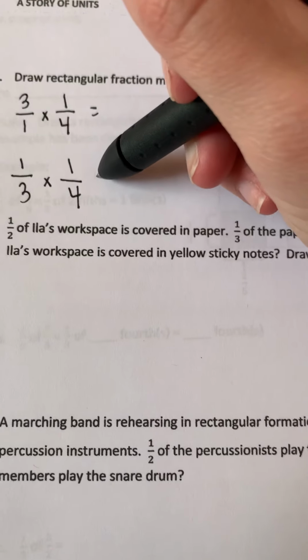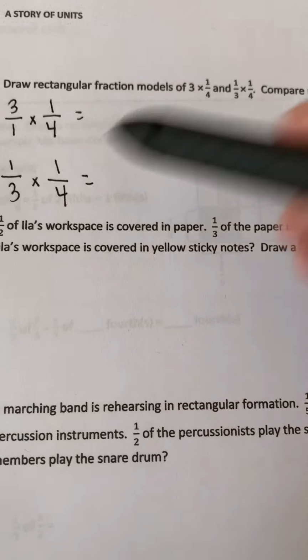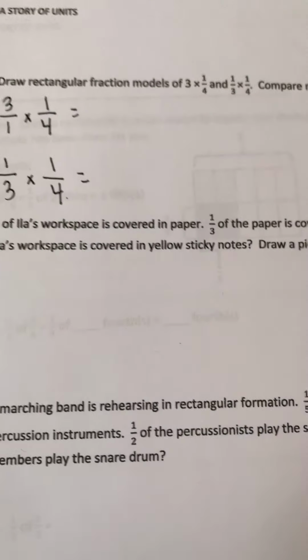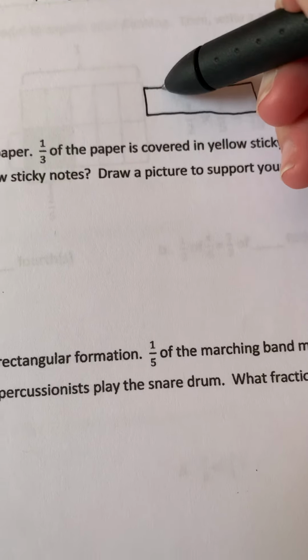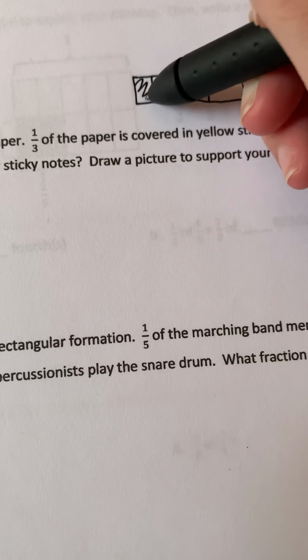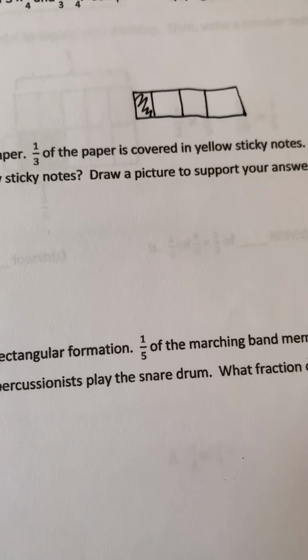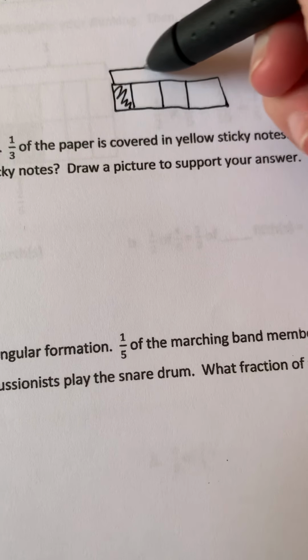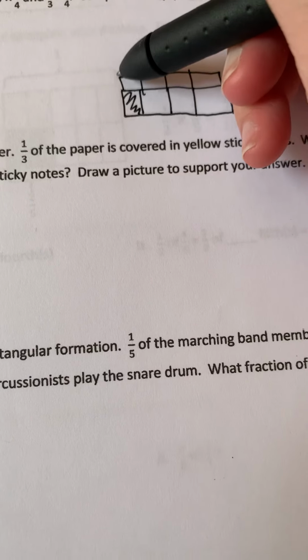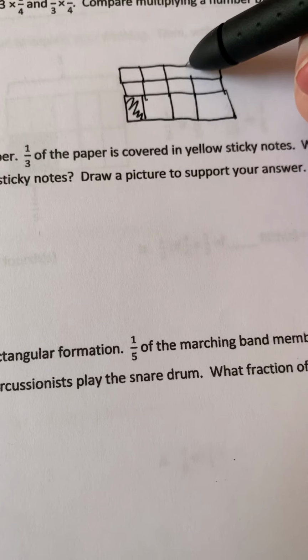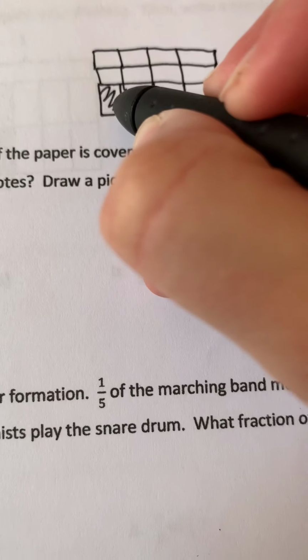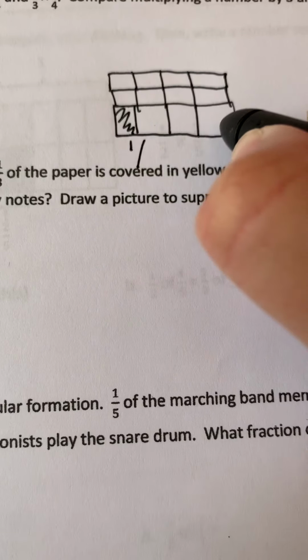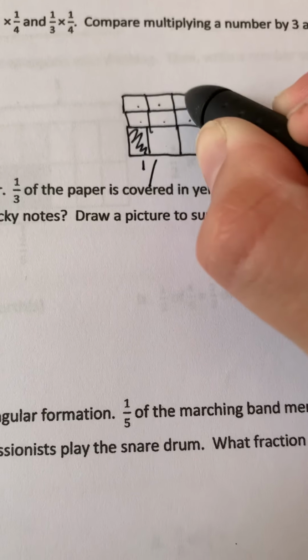So we need to draw rectangular fraction models. We have this one right here that we're going to look at first. I'm going to draw our diagram, and I'm going to break it into 4 equal sections, shading 1 out of the 4. And then I'm going to build up 1 and up 1 more because we're multiplying times 1/3. And so it's 3 by our 4. And now we know we have 1 out of 1, 2, 3, 4, 5, 6, 7, 8, 9, 10, 11, 12.